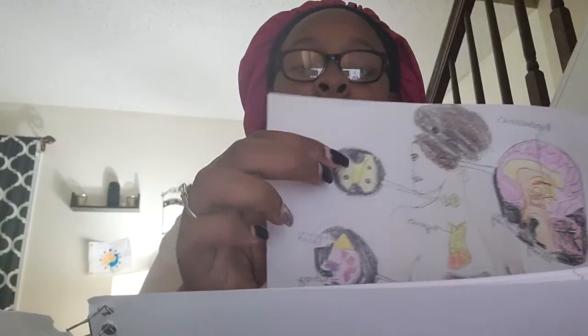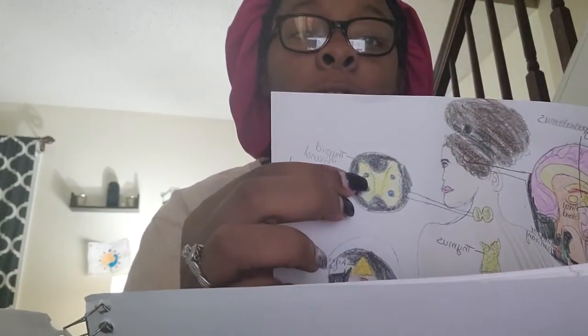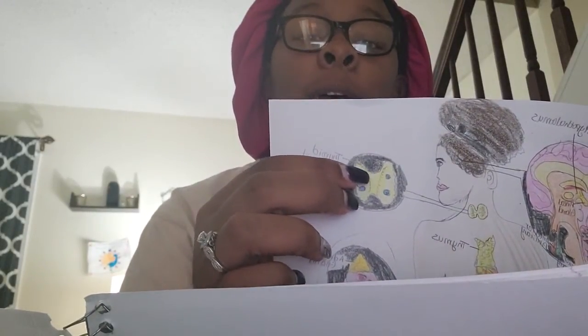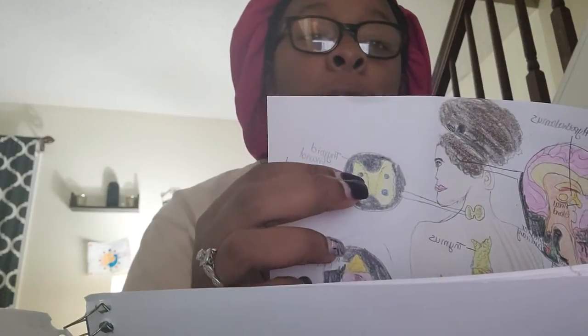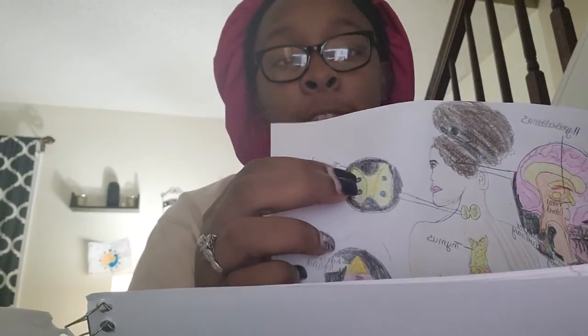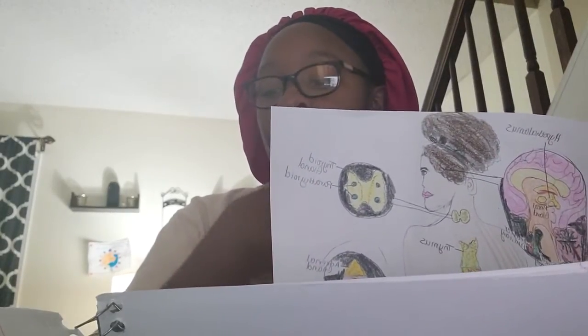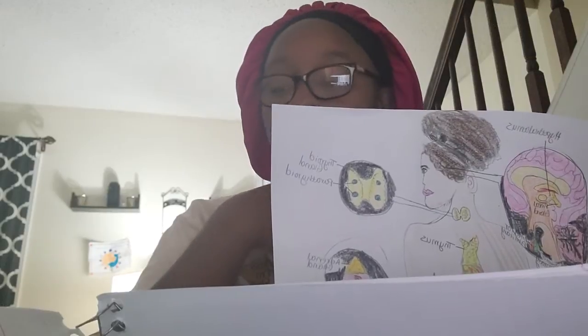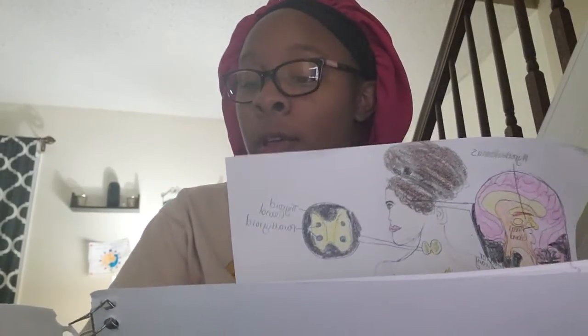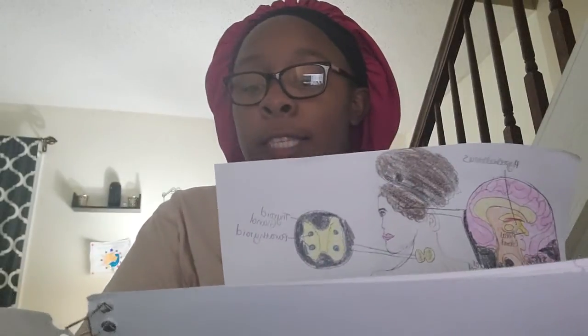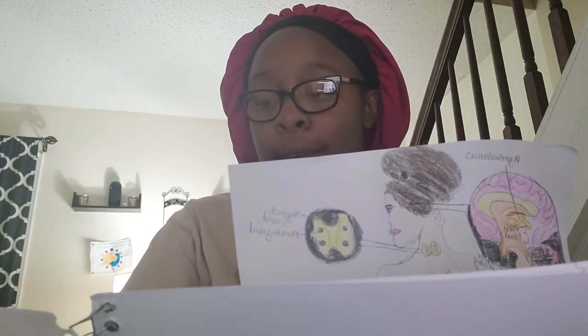The parathyroid, which is right here, located on the posterior part of the thyroid gland. These are these 4 dots here. The parathyroid only produces 1 hormone, which is the parathyroid hormone, PTH. It stimulates skeletal, causing bone breakdown to release calcium.